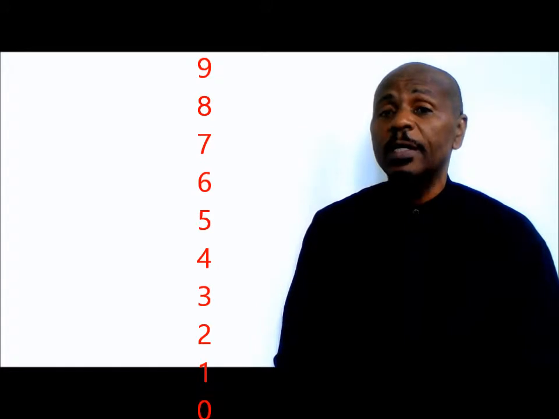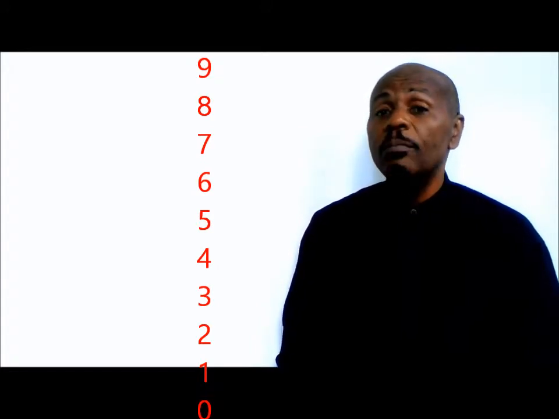This time I'm starting at 0 because that's my starting number. 0, 1, 2, 3, 4, 5, 6, 7, 8, 9. 1 0, 1 1, 1 2, 1 3, 1 4, 1 5, 1 6, 1 7, 1 8, 1 9, 2 0. You see the rhythm and the pattern? I didn't change the name of the figures. I didn't call the 0 something else. I didn't call the 2 something else.